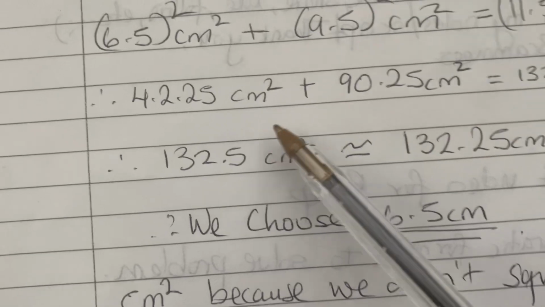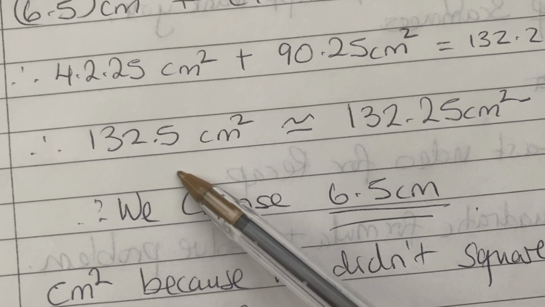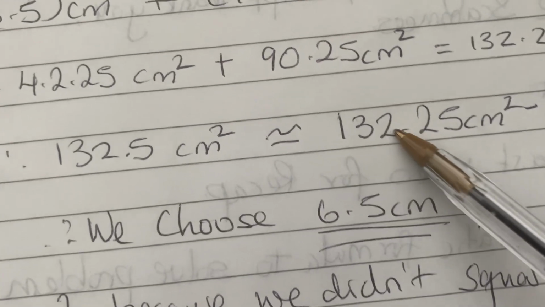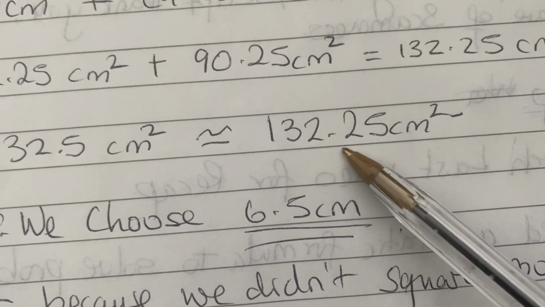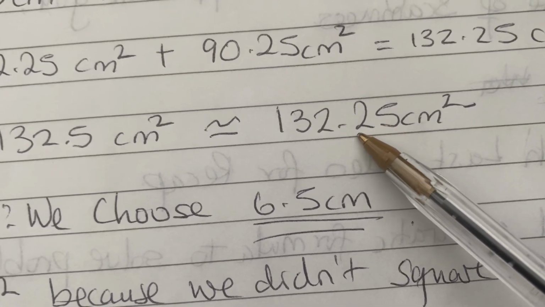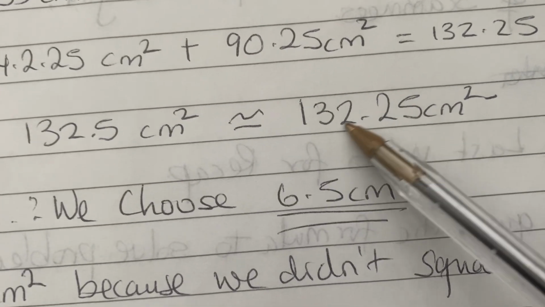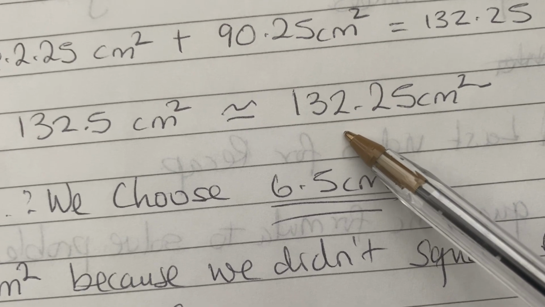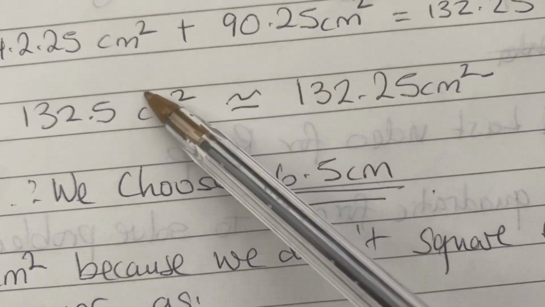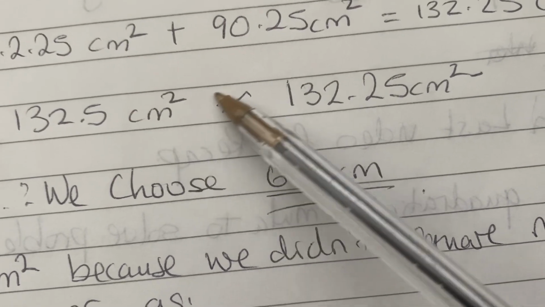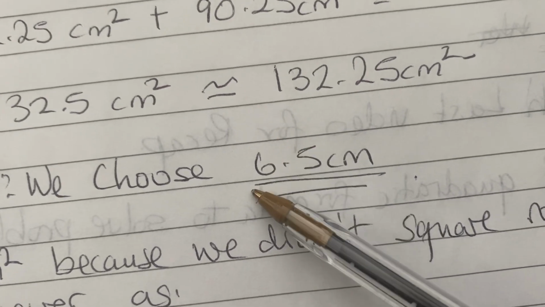Now if you add the left hand side, you get 132.5, which is approximately equal to 132.25. The difference is because we rounded it off.